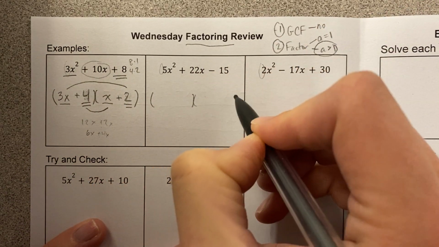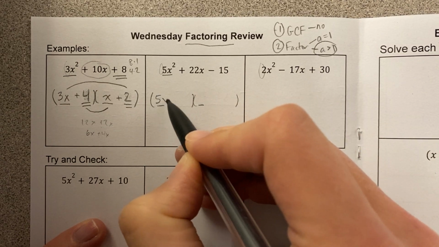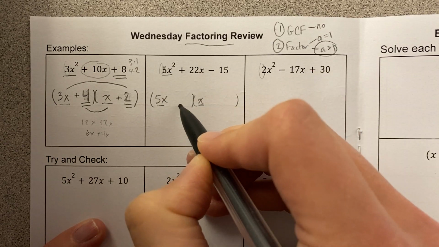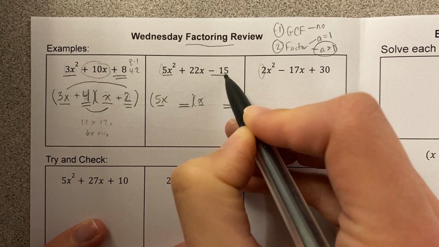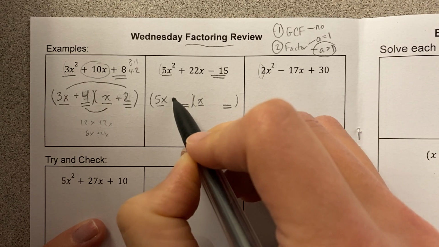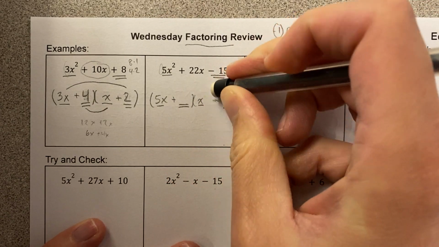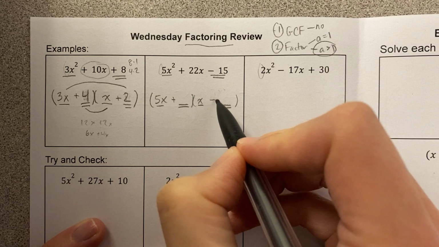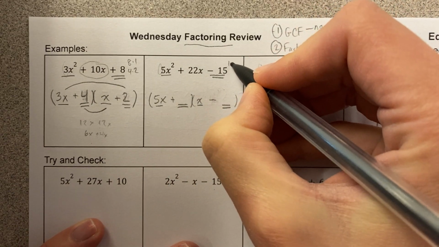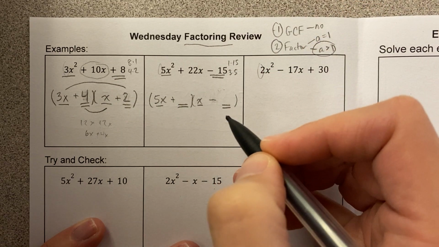Let's try the next one. Okay, I remember that this times this has to equal this, so that's right away going to be 5x times x, right? 5 times 1 is 5, x times x is x squared. And then this times this is going to have to equal negative 15. Now, here I'm multiplying to a negative, so that means I need one positive, one negative. Now, I'm going to put the signs here. I might have to switch them. That's okay. I'll figure that out down the road. But I know that I'm going to have one positive, one negative to multiply to 15. And to multiply to 15 could be 1 times 15, could be 3 times 5. So let's just go ahead and try.